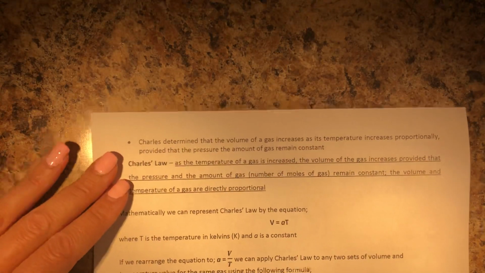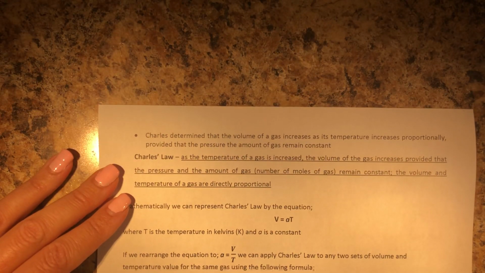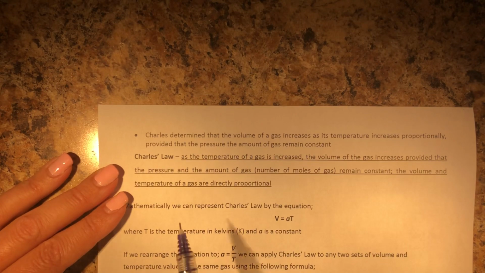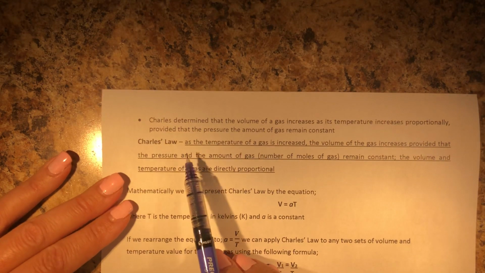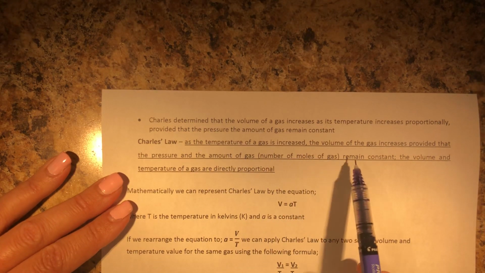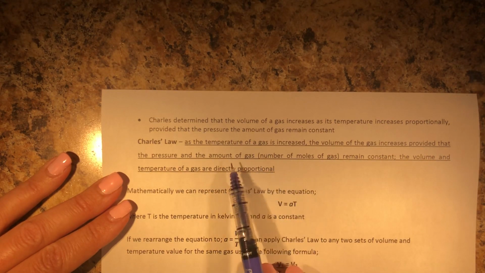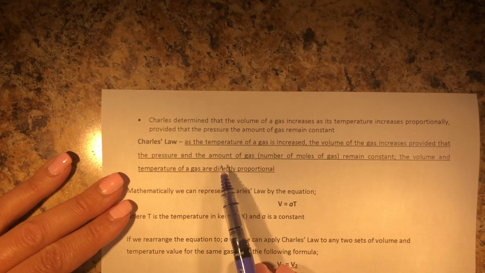So I'm going to flip that over. So Charles determined that the volume of a gas increases as its temperature increases proportionally, provided that the pressure and the amount of gas remain constant. So the law states that as the temperature of a gas is increased, the volume of a gas increases, provided that the pressure and the amount of gas, the number of moles, remain constant.